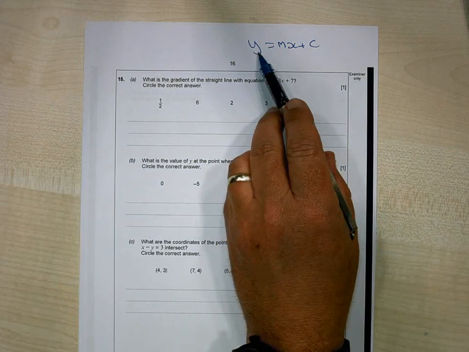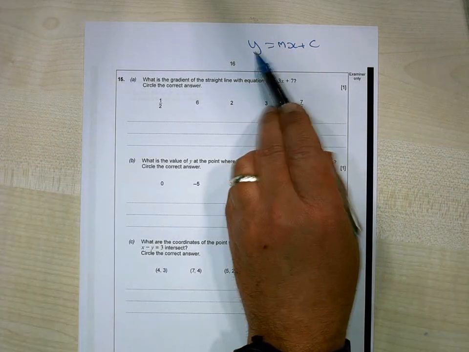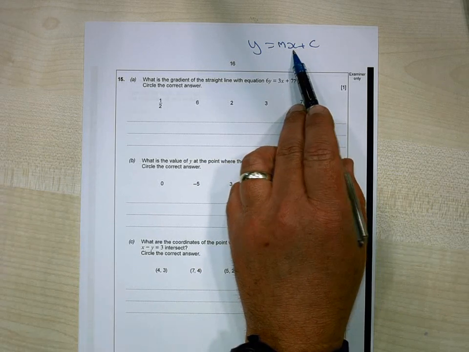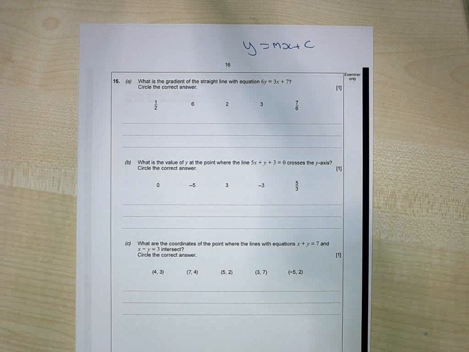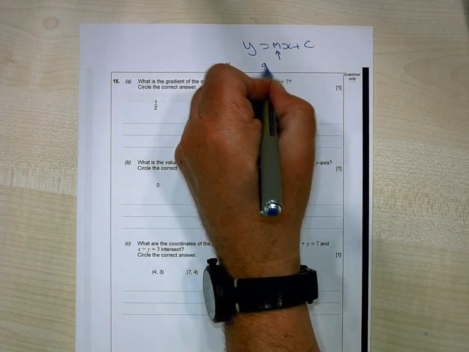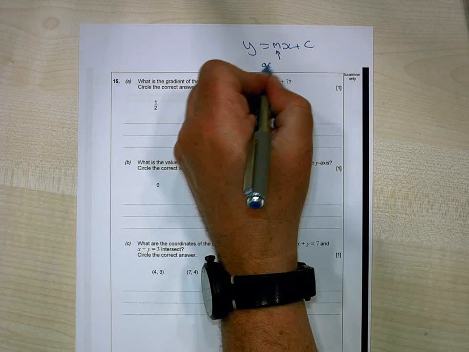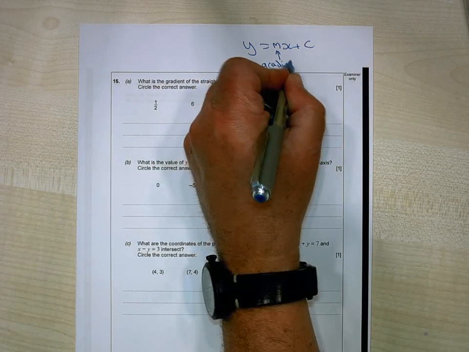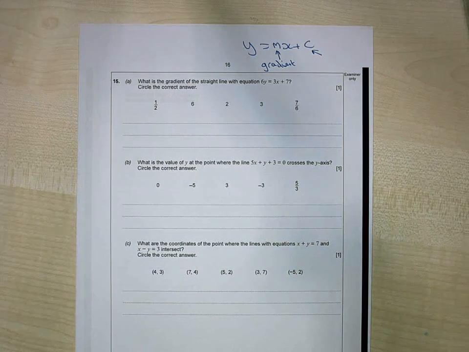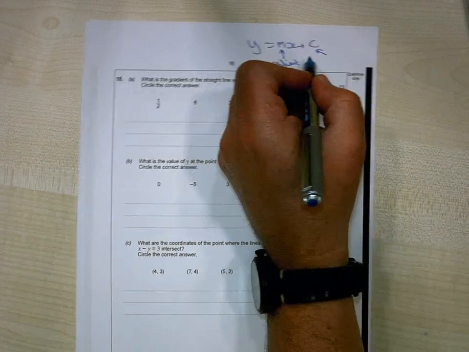It's a rule that links the y coordinate and the x coordinate. So you put a different value of x in, work it out, and give you the value of y. The number that's in front of the x tells you how steep that line is going to be. It's called the gradient. And the value that isn't attached to the x tells you where it's going to cross the y-axis.